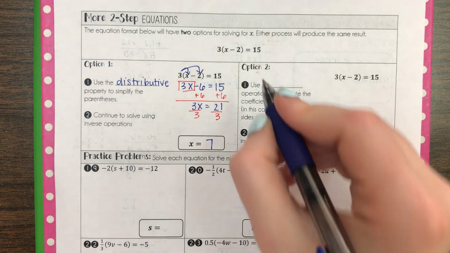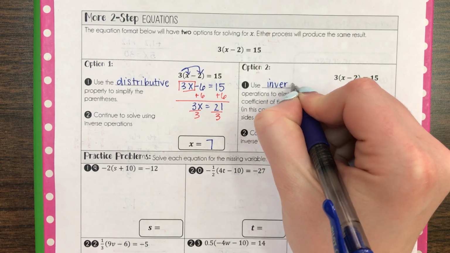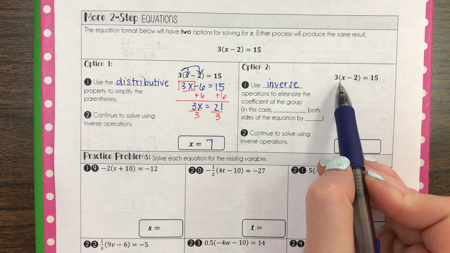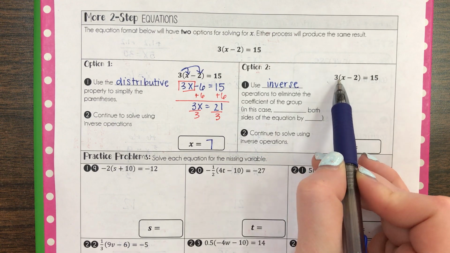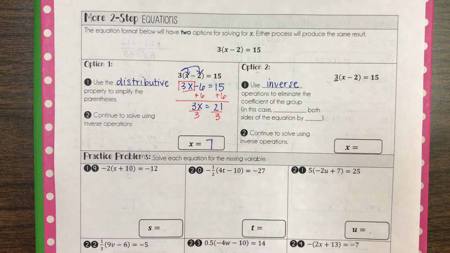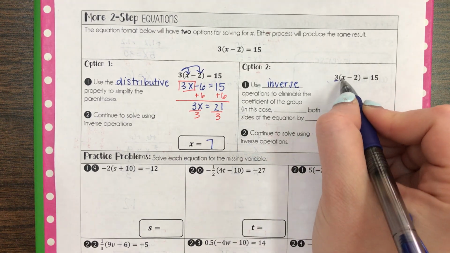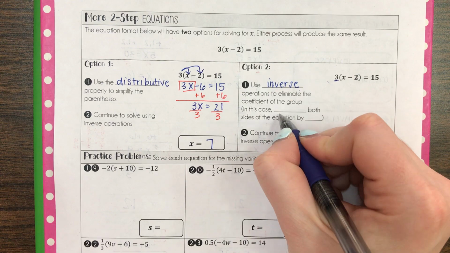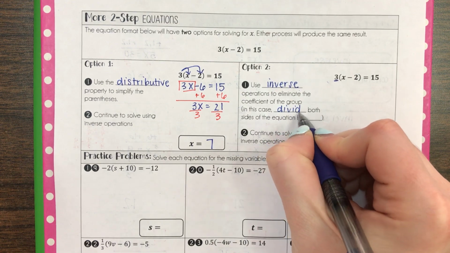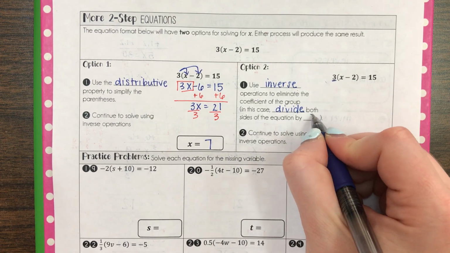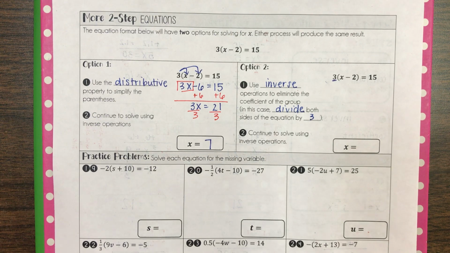So we're still going to use our inverse operations to eliminate so we can solve for our variable. Now in this case, what is the coefficient of this whole group? Remember, these are being multiplied together even though it's not written, so 3 is the coefficient of that group. Well, this operation, even though it's not written, is multiplication, so the inverse of multiplication is division. So in this case, we are going to divide both sides of the equation by that coefficient, which in this case is 3.